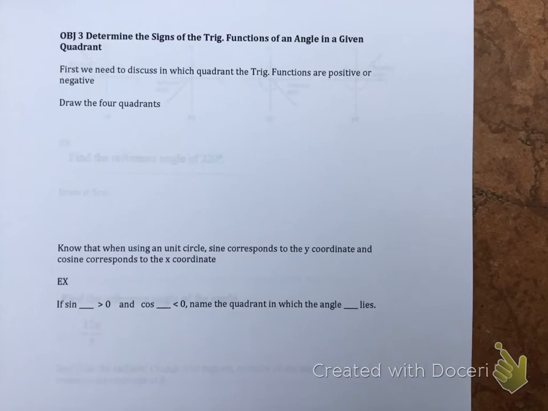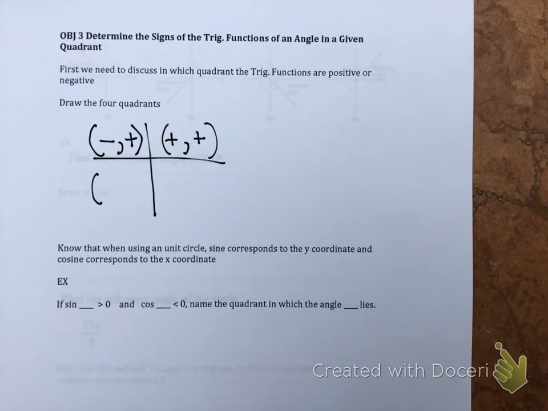Okay, objective number 3, determine the sine of a trig function of any angle. Alright, so here's the deal. In quadrant 1, x is positive and y is positive. Okay, in quadrant 2, x is negative and y is positive. In quadrant 3, x is negative and y is negative. In quadrant 4, x is positive and y is negative.